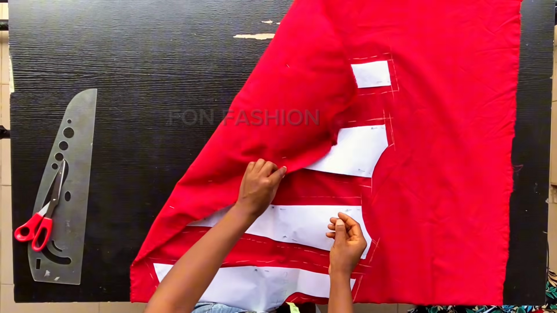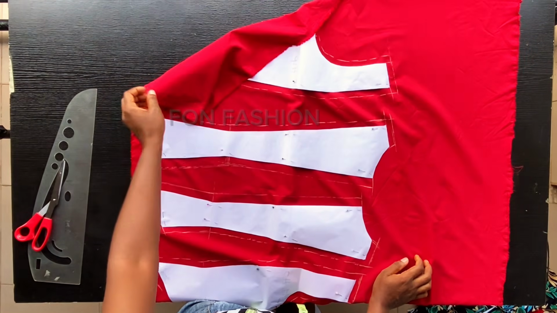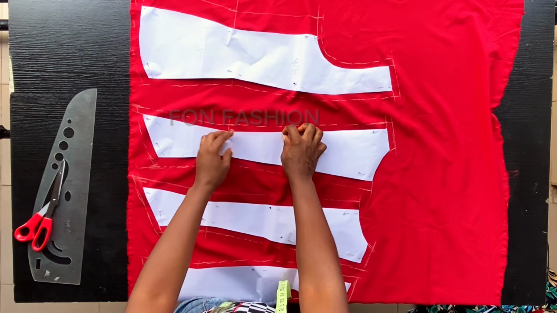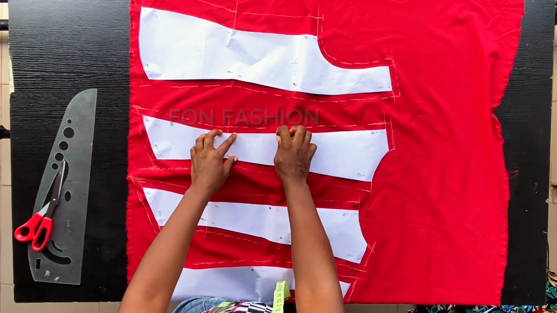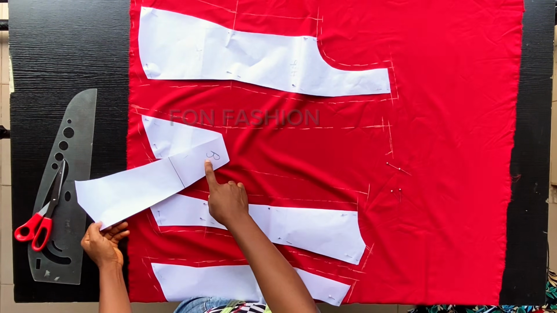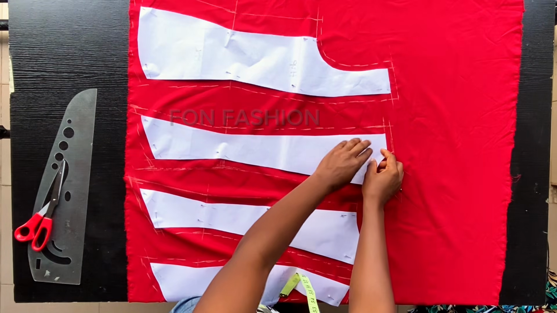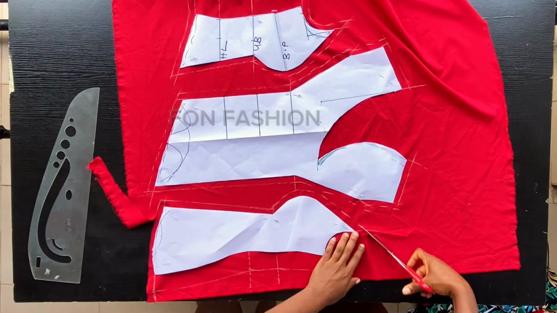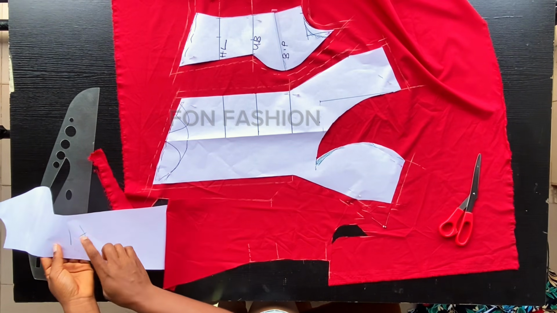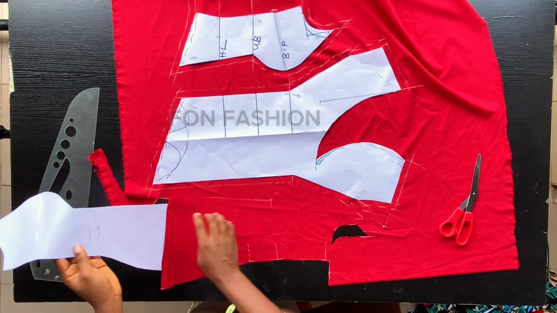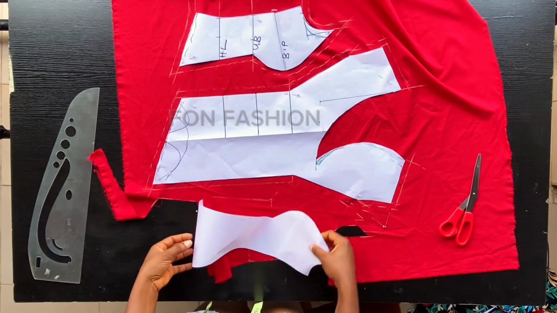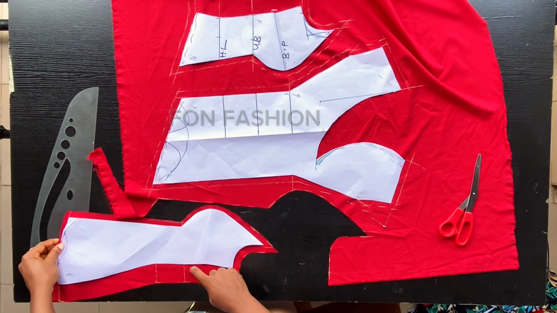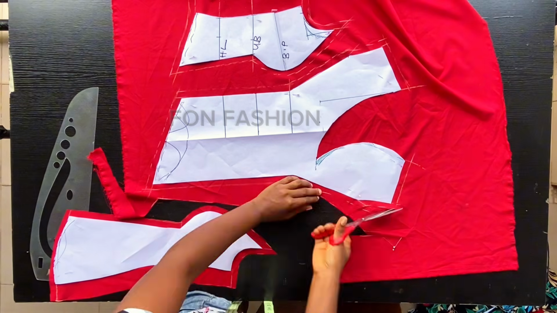As you can notice, this material is just one piece because it is an asymmetric dress, and I had to make sure that the part I indicated, those initials that I gave, is facing on my fabric. I'll go ahead now and cut. I made sure that all the sides that I indicated are facing the fabric. This will be the right side of the fabric. Then this will be the wrong side.